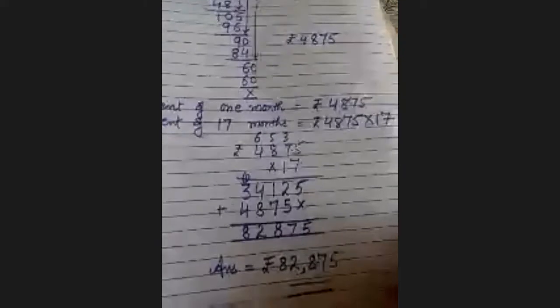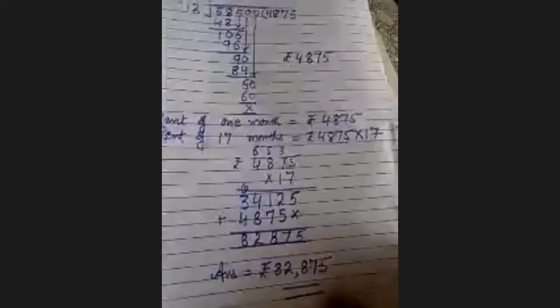Now students, last question of this exercise, that is question number 14. A worker earned rupees 1080 in 8 days. Now how much did he earn in 3 days? Money earned in 8 days is rupees 1080.